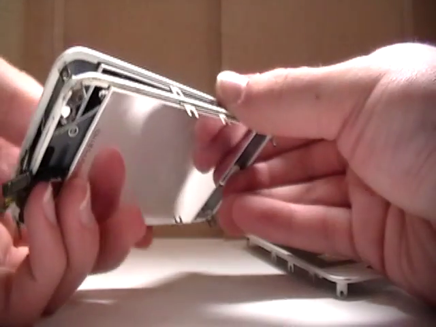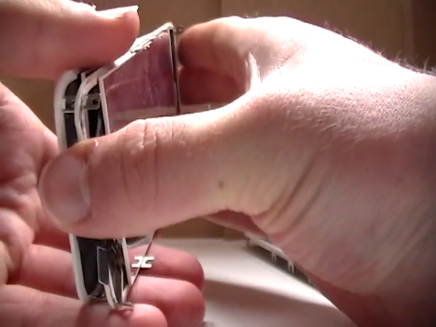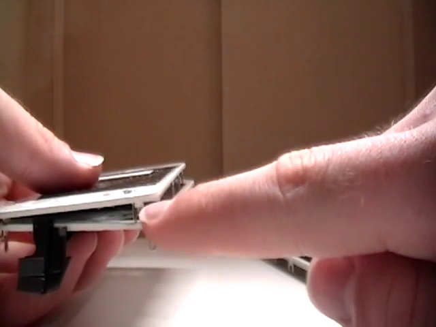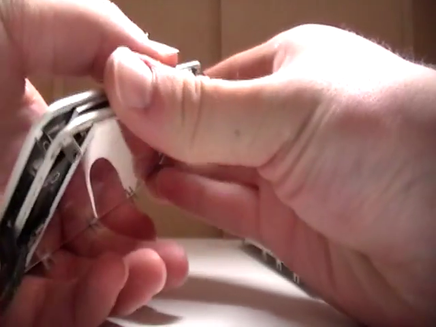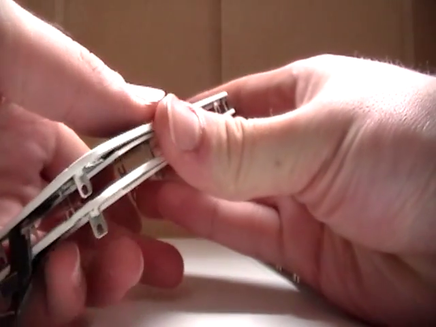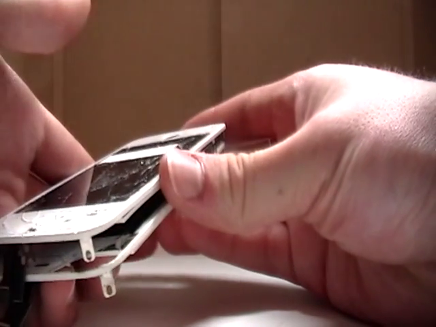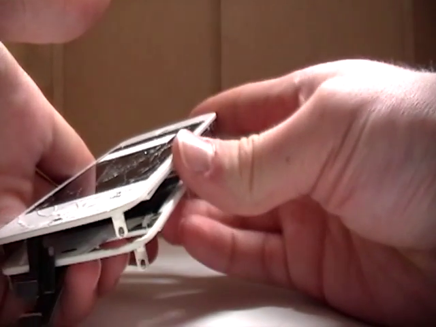The next difference that you may notice is very slight, and it's the positioning of this actual screw hole. You'll see on the CDMA version of the phone, it's a little bit farther towards the side, while on the GSM version it's a little bit farther towards the top.